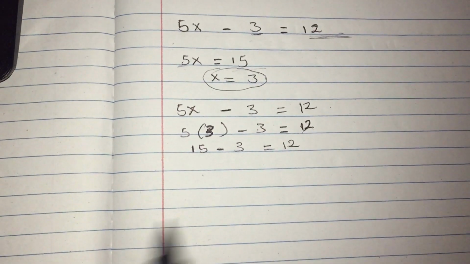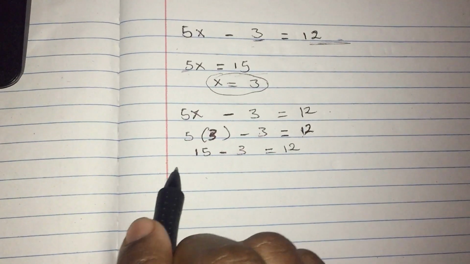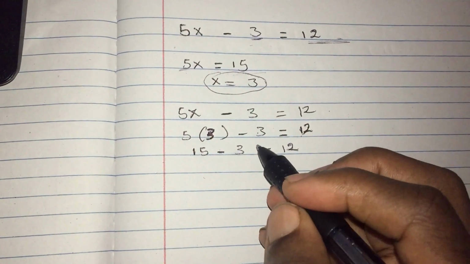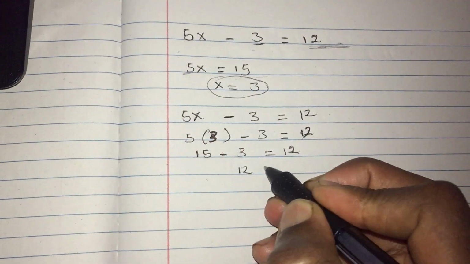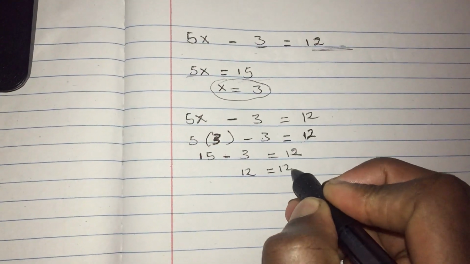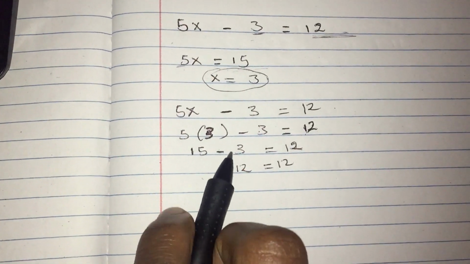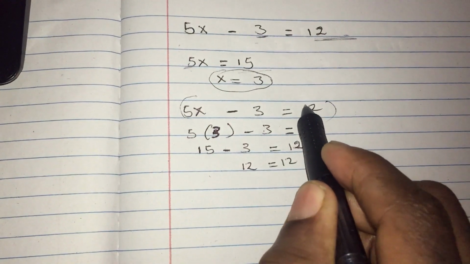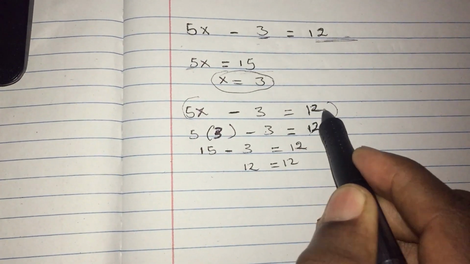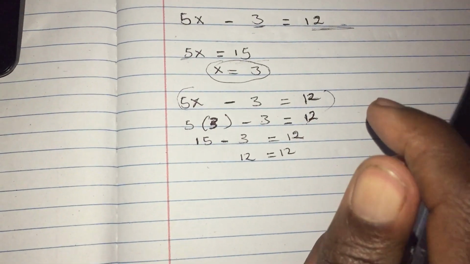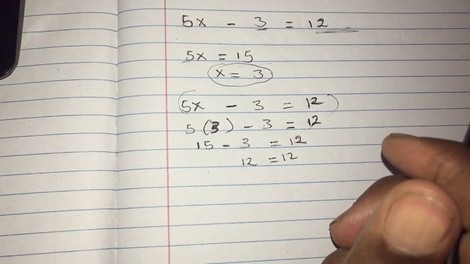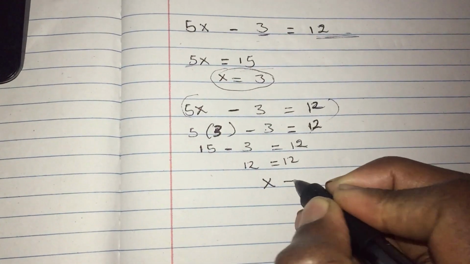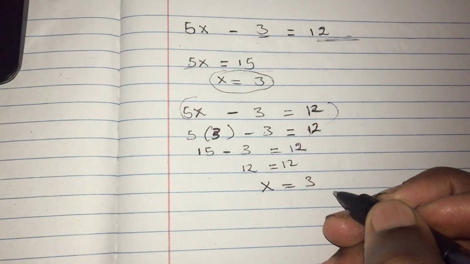So already we have found the answer, we have checked. So 12 is equal to 12. It has already given us the value here. So since the equation is true, your solution is correct. It's x is equal to 3.